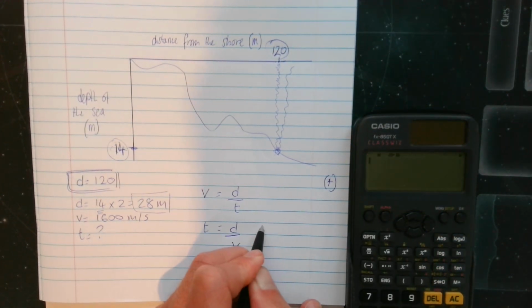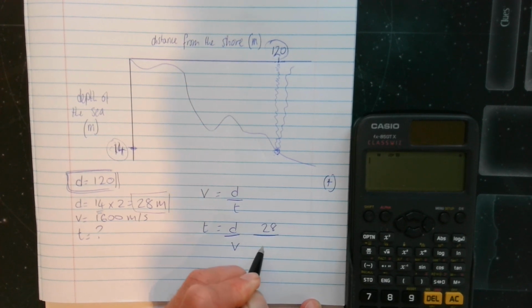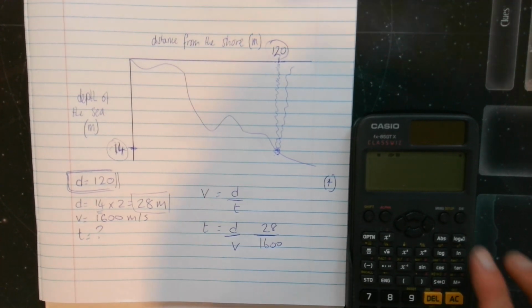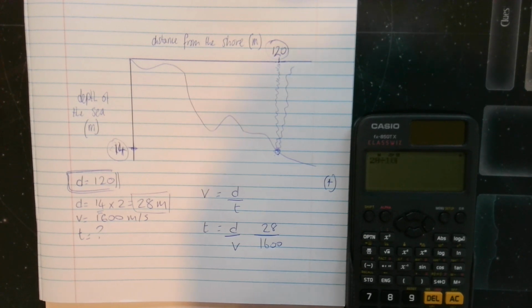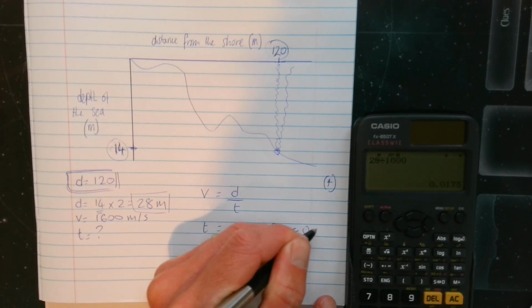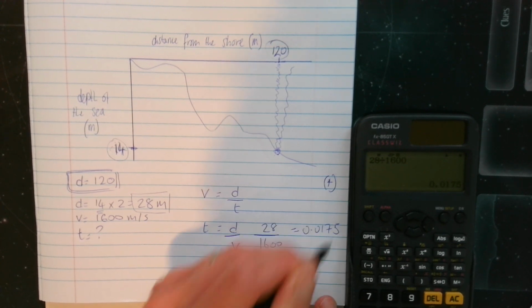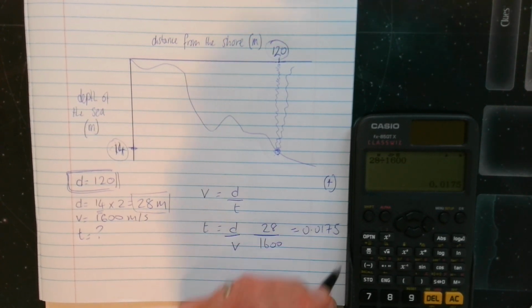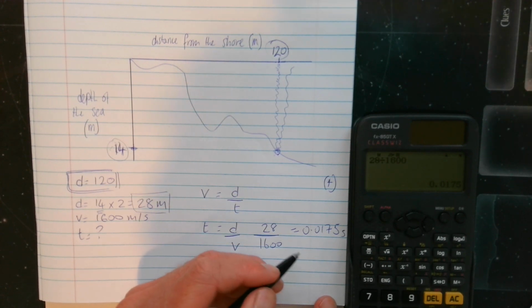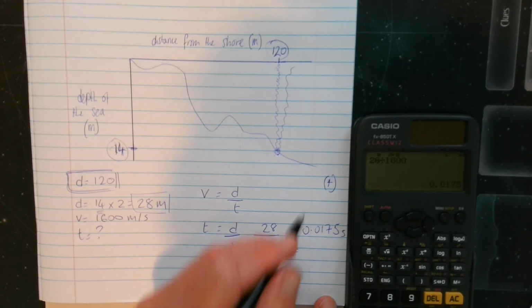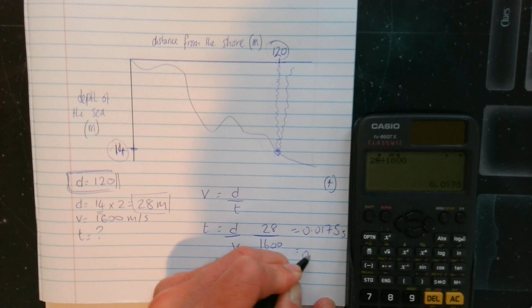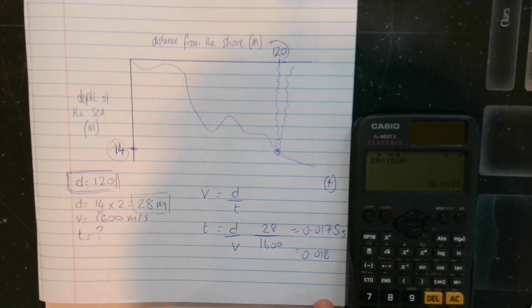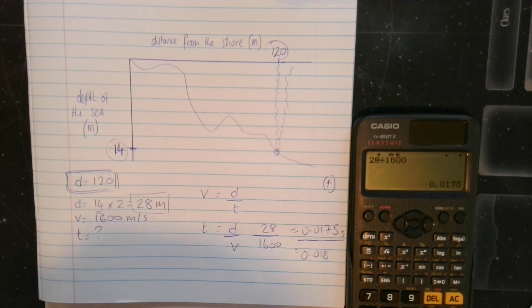Let's put the numbers in. So 28 divided by 1,600. 28 divided by 1,600, and that gives us 0.0175. Okay, 0.0175 seconds. We will go into this later, but if we're going to leave that to two significant figures, I'd actually put 0.018, but either of those will be absolutely fine.